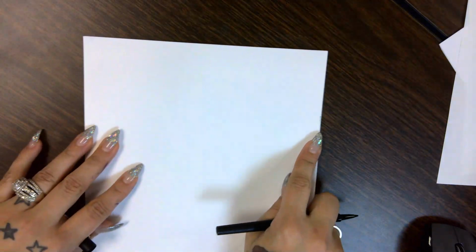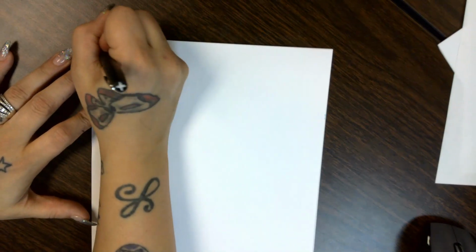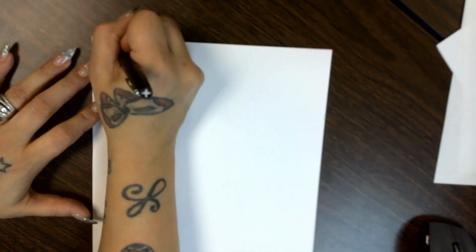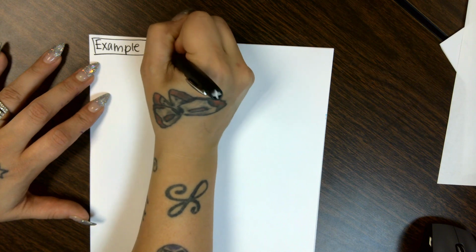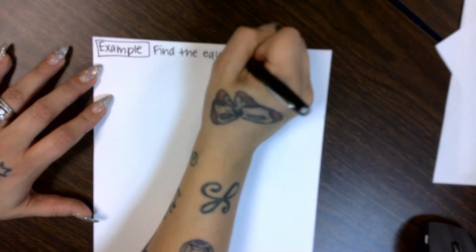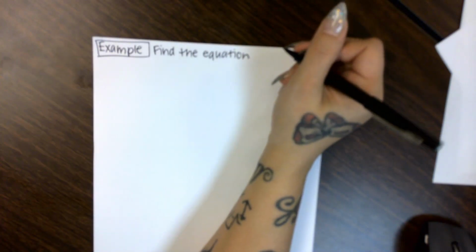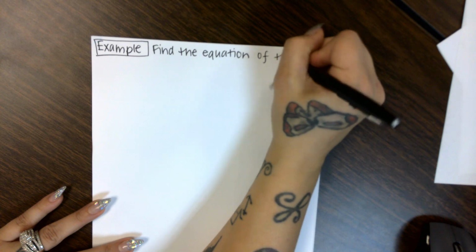Okay, so I know I said it, but now we got to write it. Find the equation of the regression line. I'm going to write example first because that's usually how I like to do it, so I'll solve that. Find the equation. Y'all, this is the section right here. This is the math that we need to do. Find the equation of the regression line.